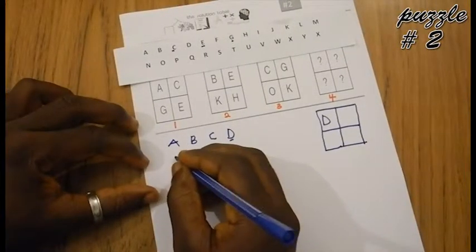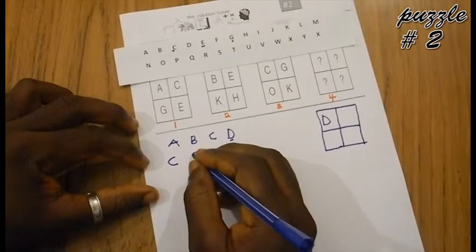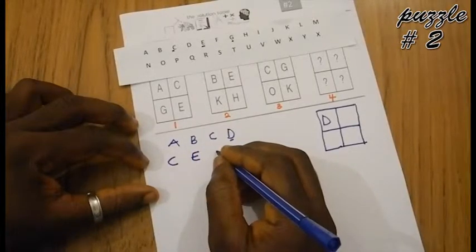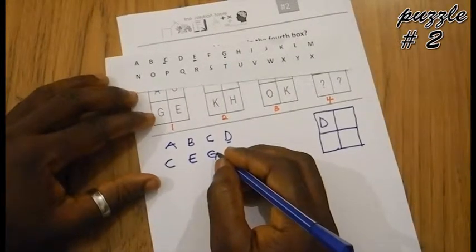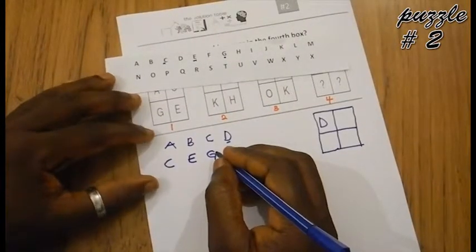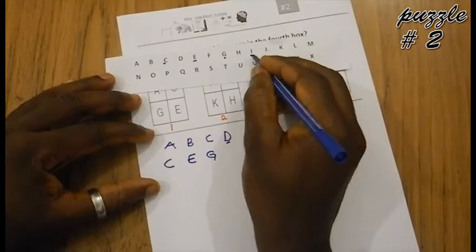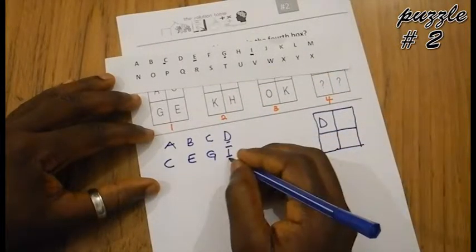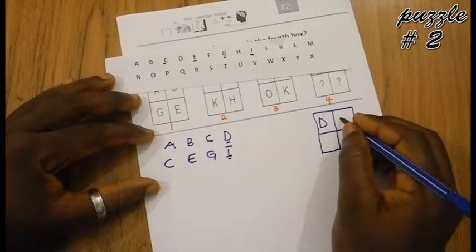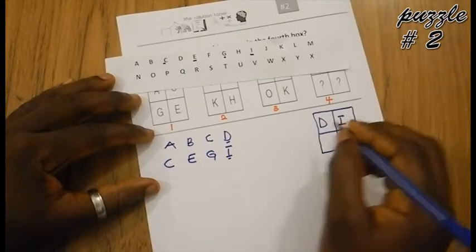So looking at C, we move to E, then we jump to J. The next letter that will follow will also have to take 2 steps forward, and that will be an I. So I will appear in the second cell in box number 4.